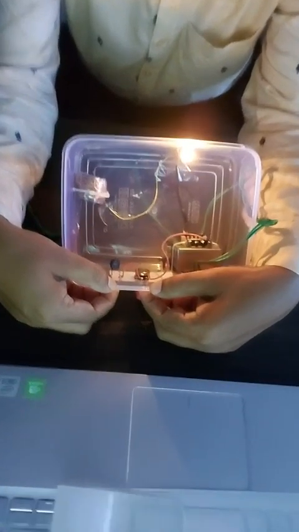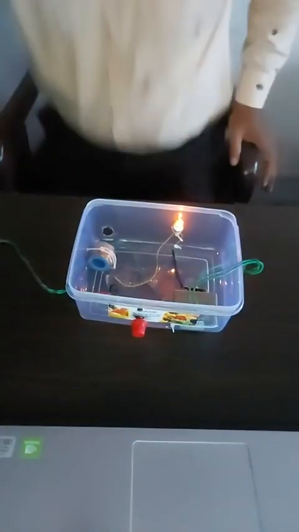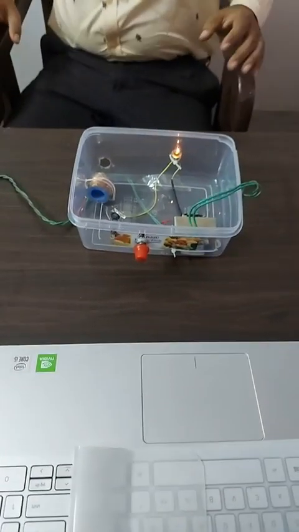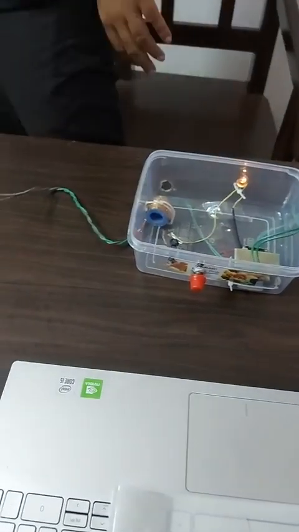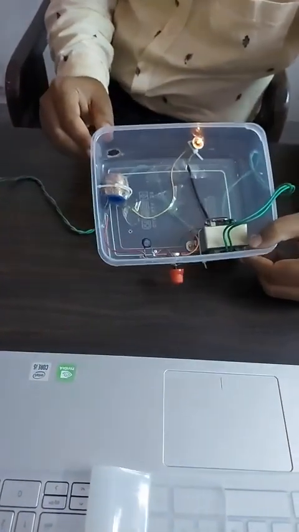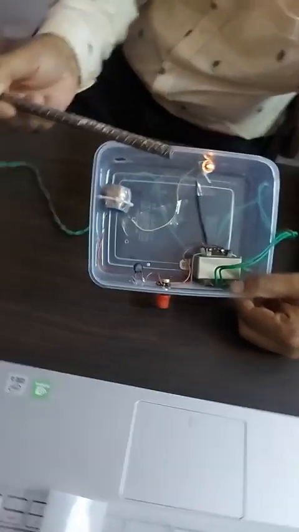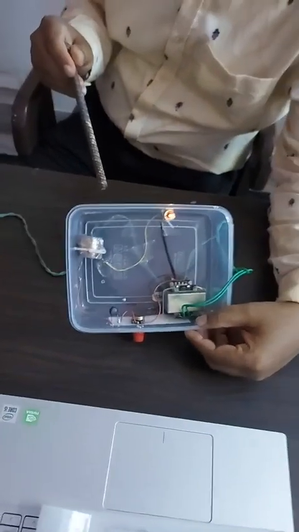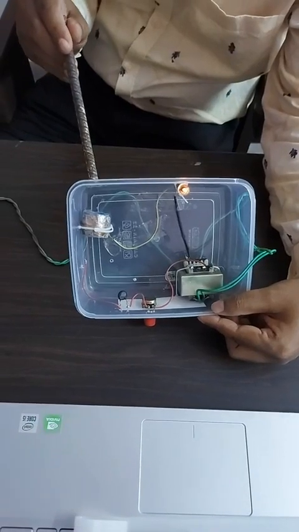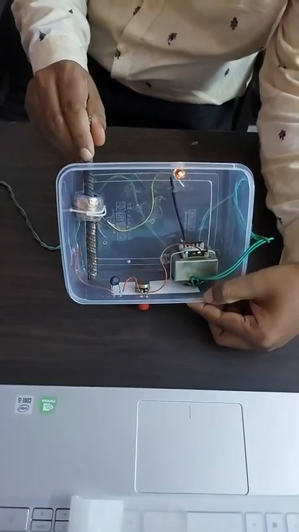Now I will show the inductor part. So what is the inductor part? Now here you see a coil, and it is a simple rod. When I push the rod in the coil, what will happen?